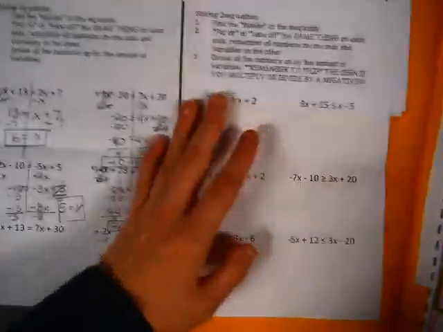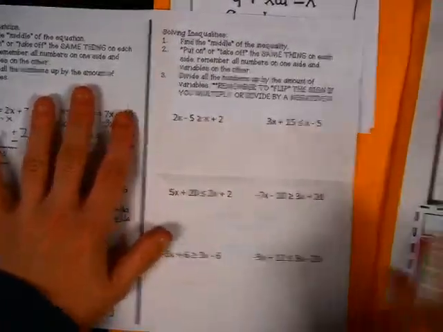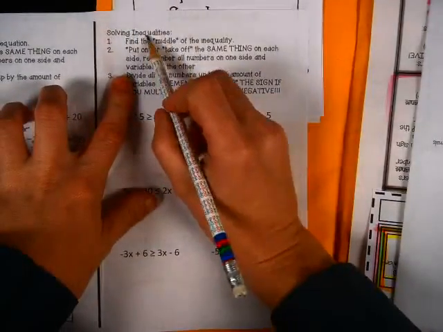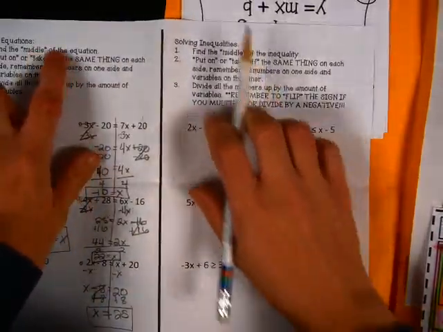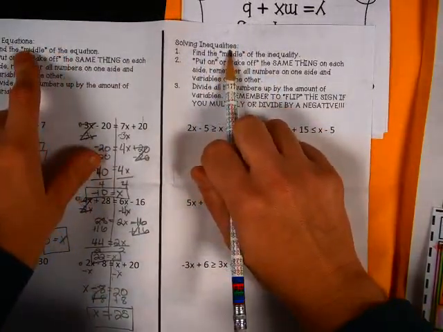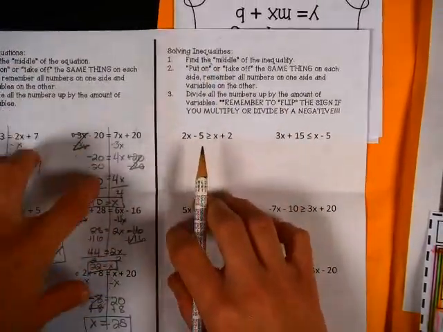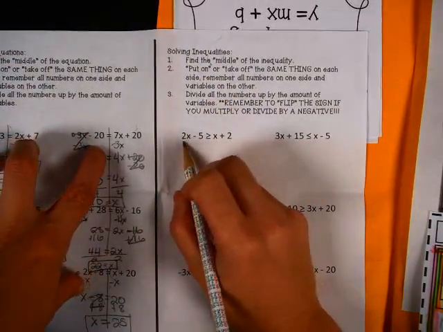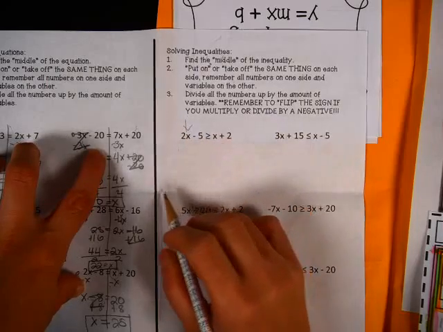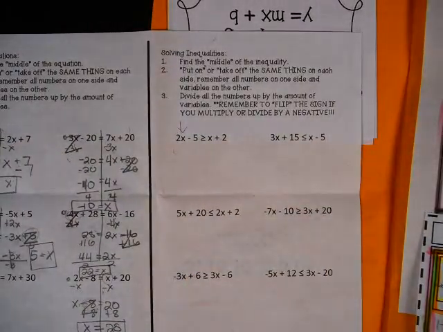You should have done this part in class. And then, we're going to be talking about solving inequalities. Equations and inequalities are almost identical. You're still removing the parts away from the x. We're trying to get the princess by herself. It's the exact same thing.